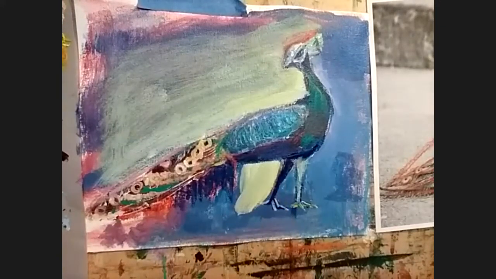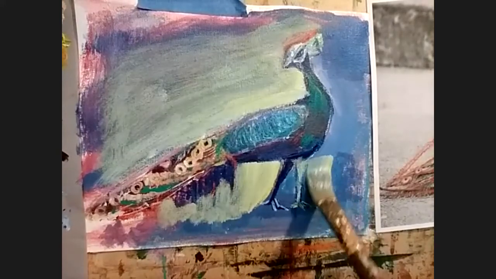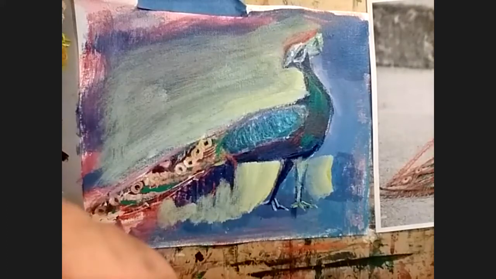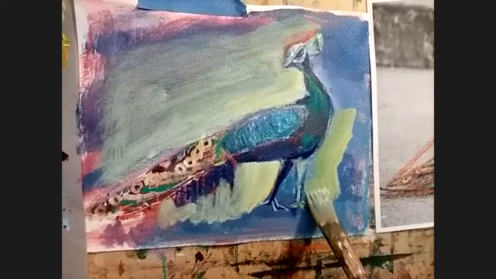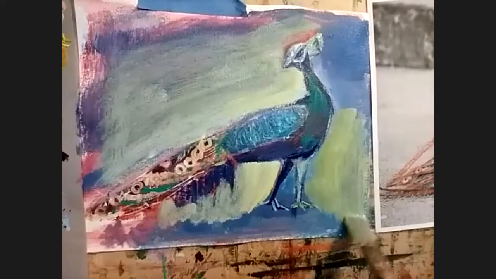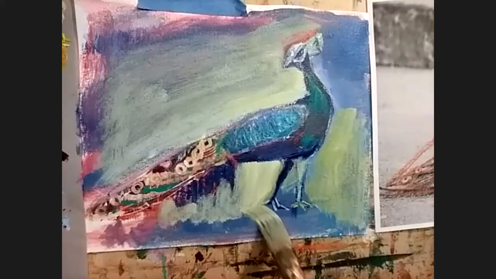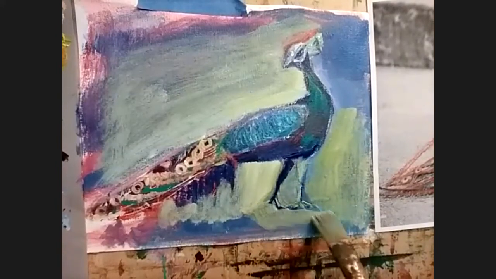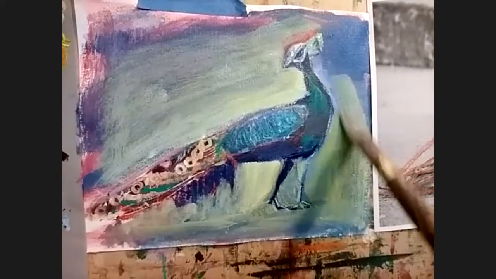Look, see, I'm going back to yellow. I don't know if this is really what I want to do, but I think I do like that. These are looking beautiful, by the way.